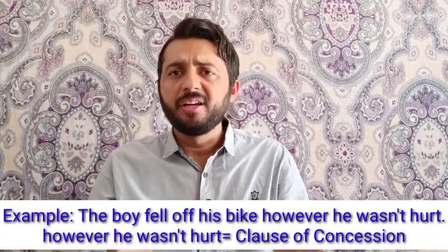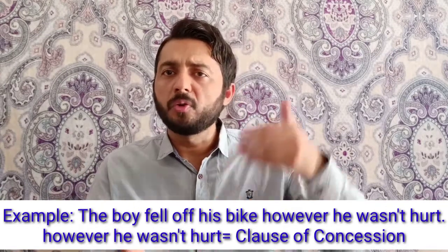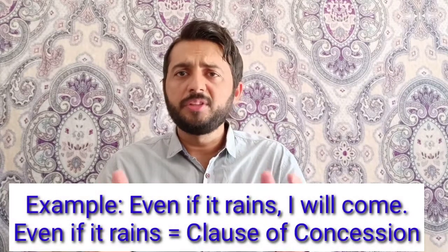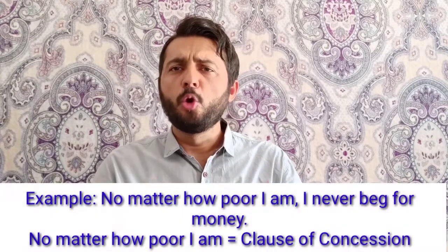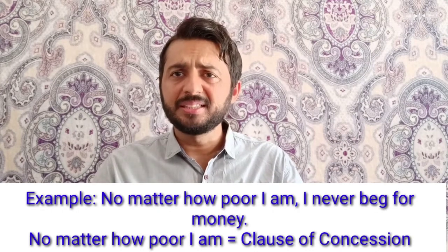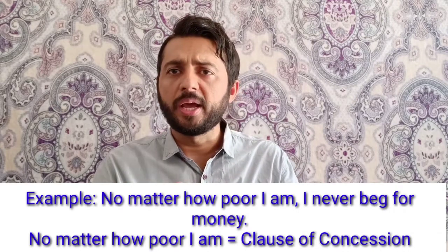The next example is: the boy fell off his bike, however, he wasn't hurt. So 'however he wasn't hurt' is basically the opposite of what you stated earlier, and this is a clause of concession. The next example is: even if it rains, I will come. So this is one of the examples of clause of concession. The last example is with the help of no matter how. If I say, no matter how poor I am, I never beg for money, then 'no matter how poor I am' is the clause of concession, and the later clause is known as the independent clause.